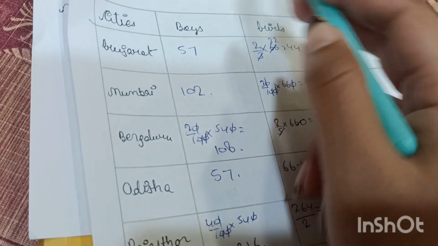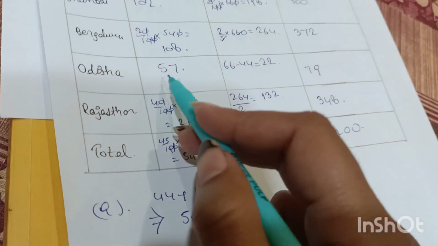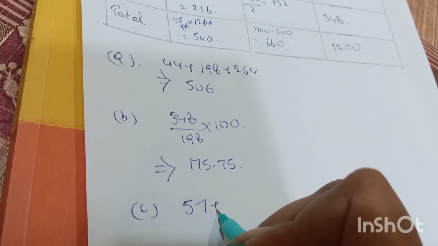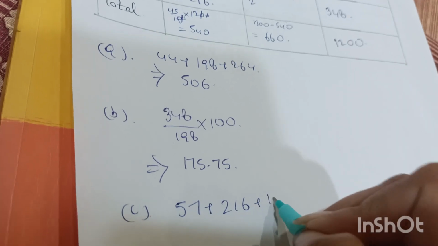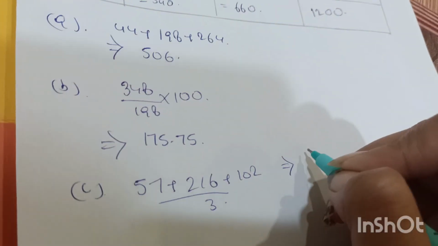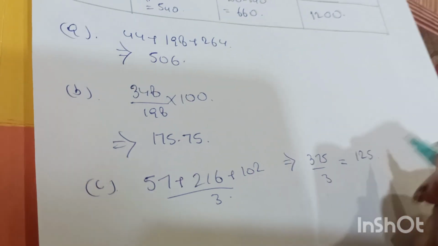For C, what is the average number of boys who visited Odisha, Rajasthan and Mumbai together? Odisha 57 plus Rajasthan 216 plus Mumbai 102 upon 3. So when you solve, you will get the value as 375 upon 3, you will get 125.